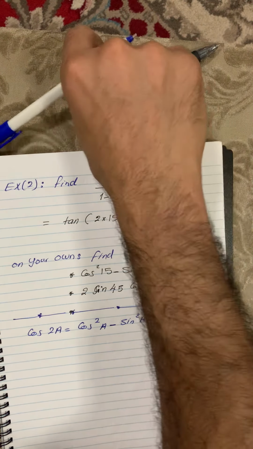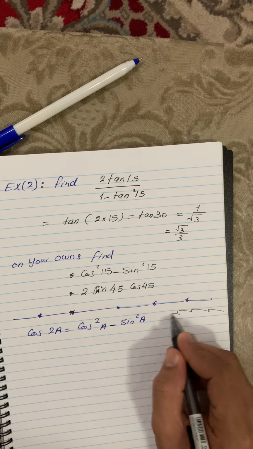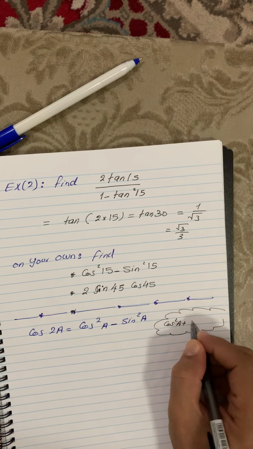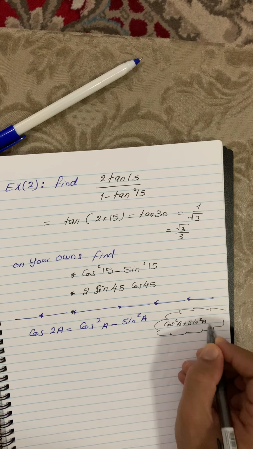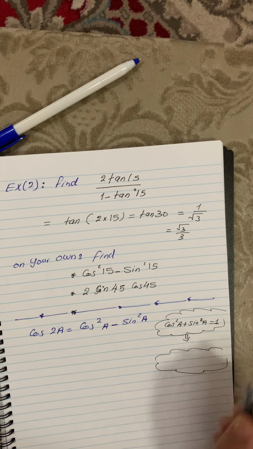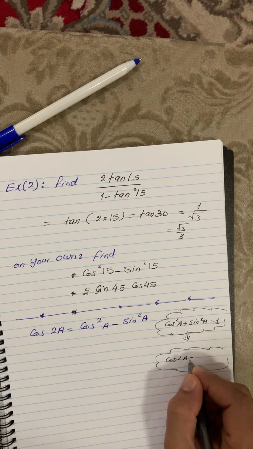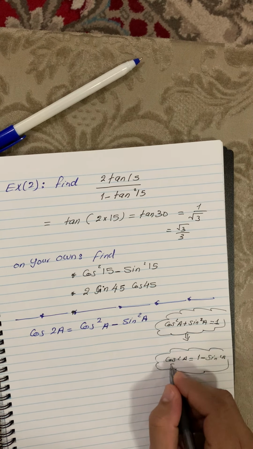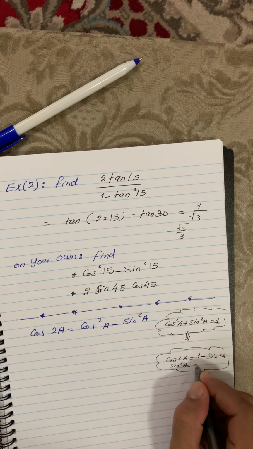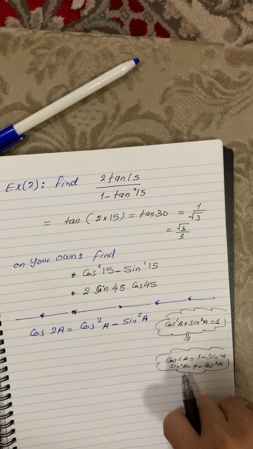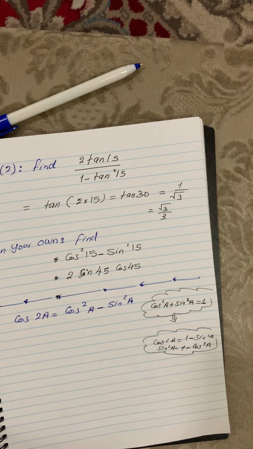If you remember, cosine square a plus sine square a equals 1. So cosine square a is 1 minus sine square a, and sine square a is 1 minus cosine square a.